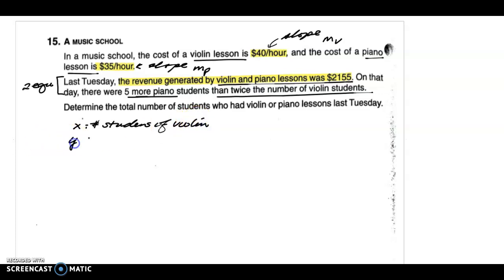And then Y, this is number of students of piano. Right? So here's the thing. I can now express, at least for the very first, that revenue.